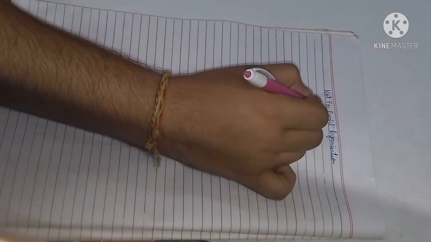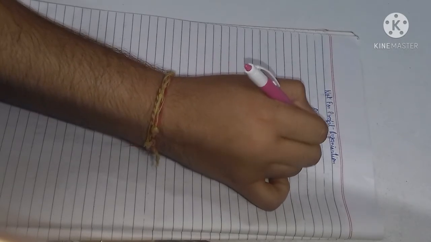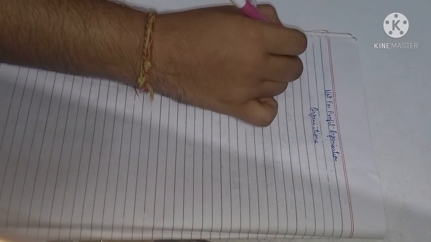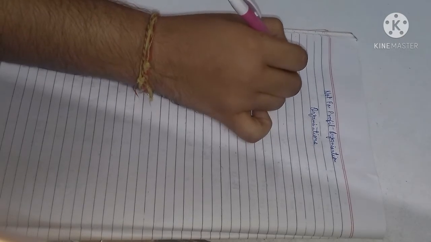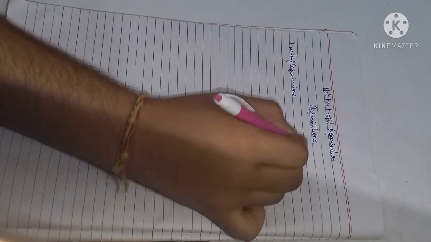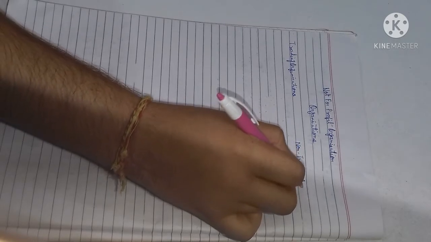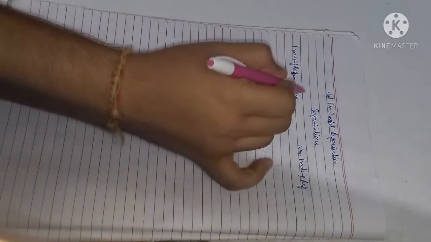So see, organizations are basically of two types. Number A, trading organizations. Number B, non-trading organizations. I have used short form. So these are the two types of organization. What is a trading organization and what is a non-trading organization?